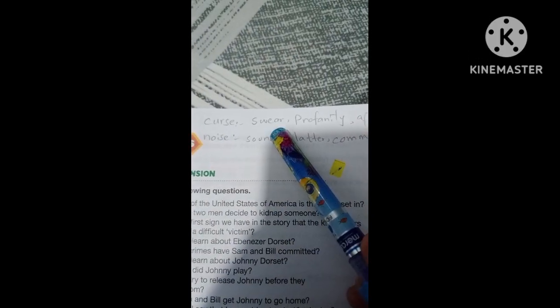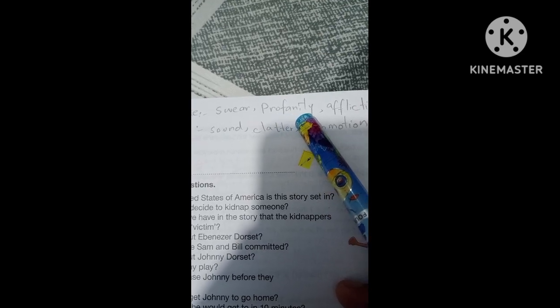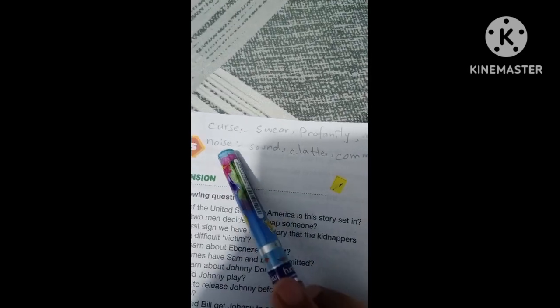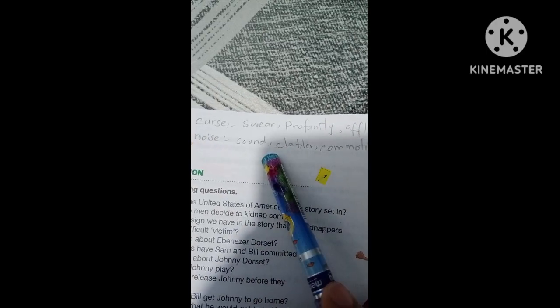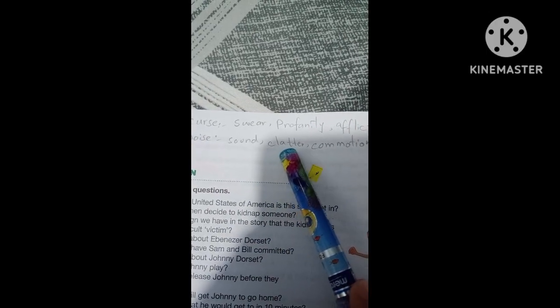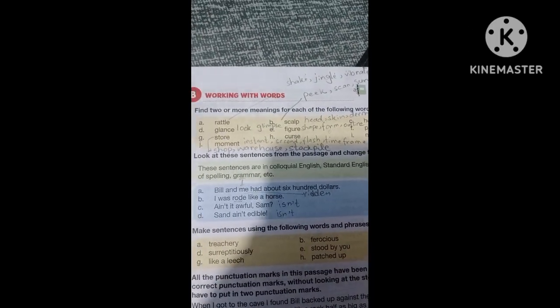Now other words which we have written are curse. Curse means profanity, affliction. These are the synonyms of curse. Next is noise. Noise, sound, clatter, commotion. So these are the words, and you have to learn all the synonyms of these words.